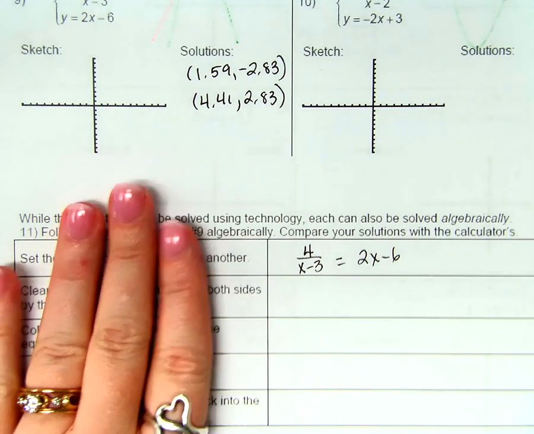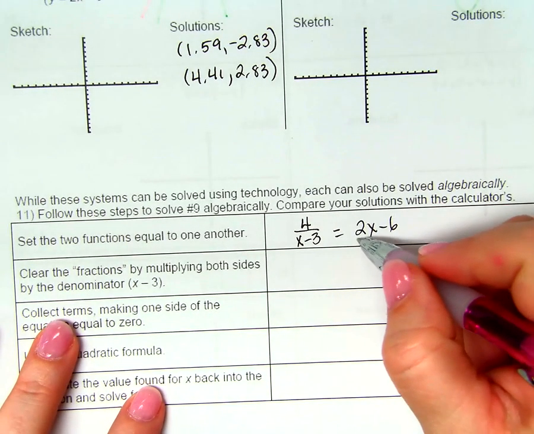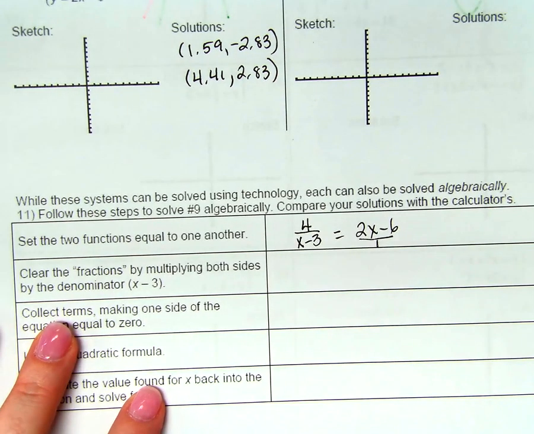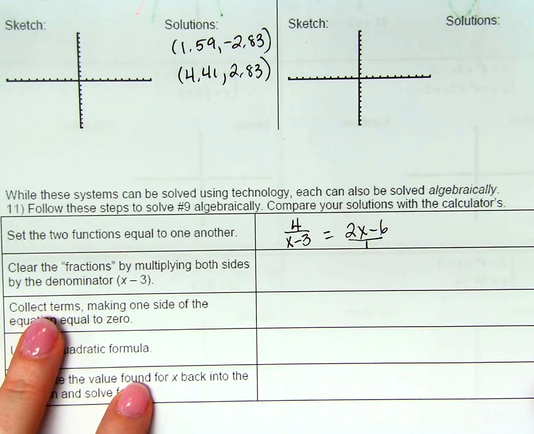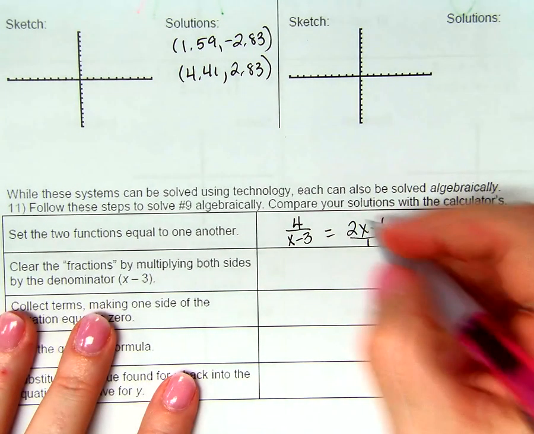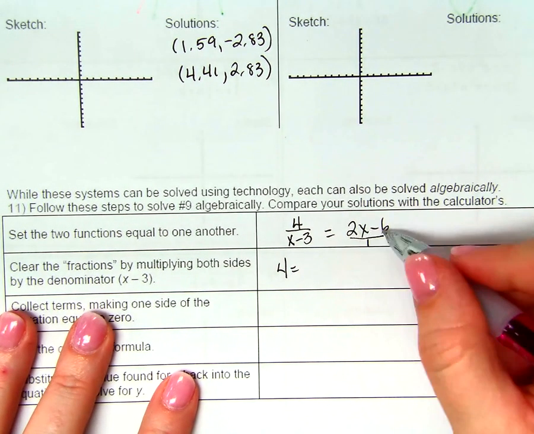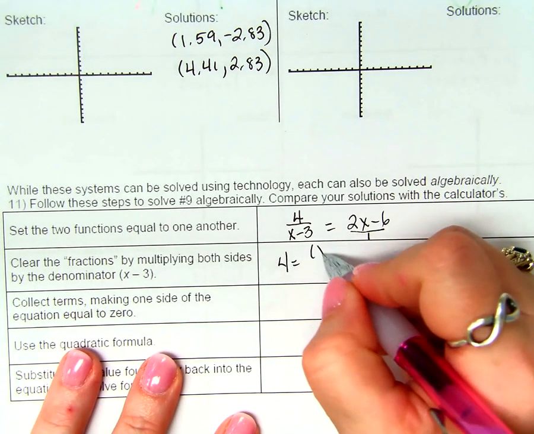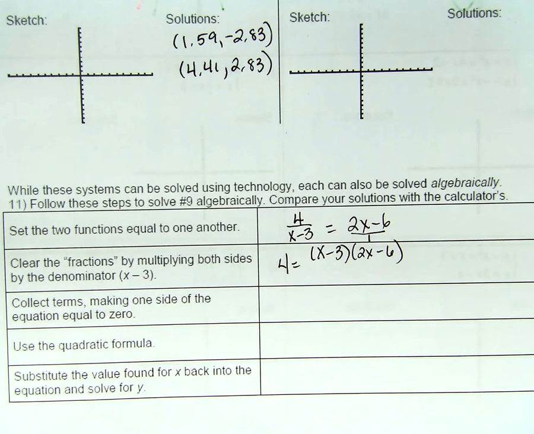I know there's words over here that tell you, but if you think about it, how do I go about solving this? Isn't that like over 1? Can't I cross multiply right here to solve for x? Yeah, right? So this is 4 on this side, and this is x minus 3 times 2x minus 6. So x minus 3 times 2x minus 6. Okay? Do we know how to multiply that?